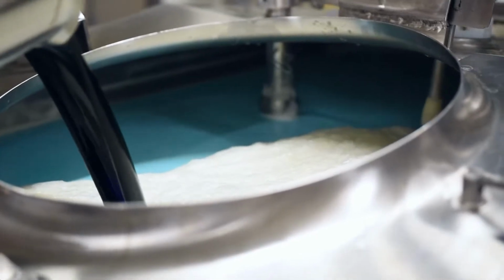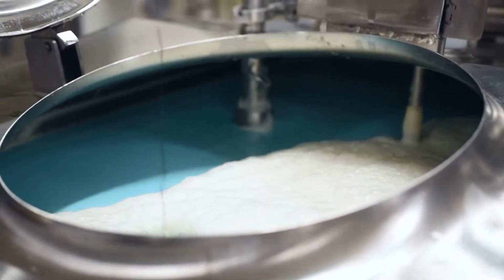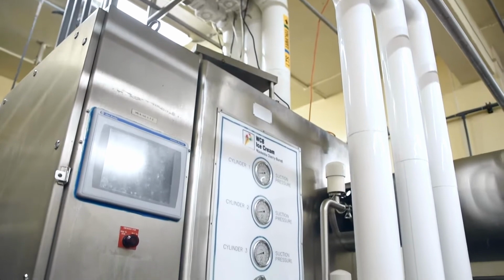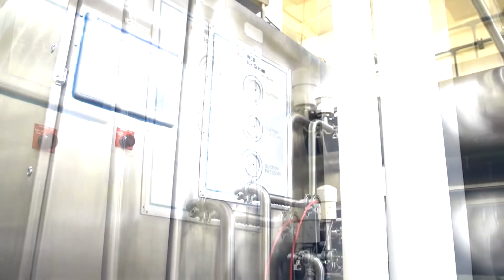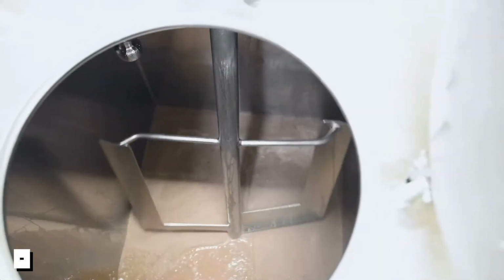Of incredible potential deliciousness. And this is where the magic happens. Flavorings swoop in through pipes and join the mix, getting thoroughly blended. And now it's time to freeze things up. The mix zooms into these continuous freezers, and these beasts can freeze up to 700 gallons per hour at an icy temperature of about -40 degrees.